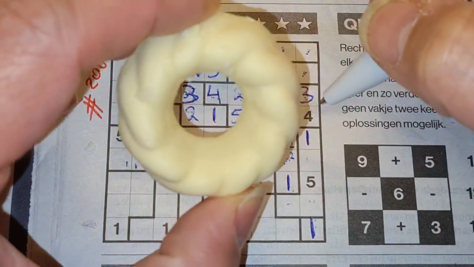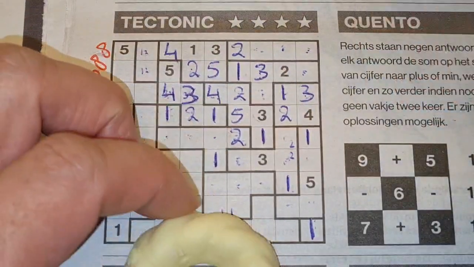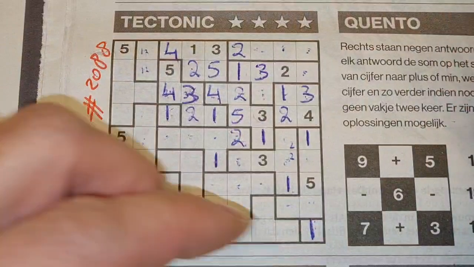Look, it's a candy. Yes, Christmas candy.